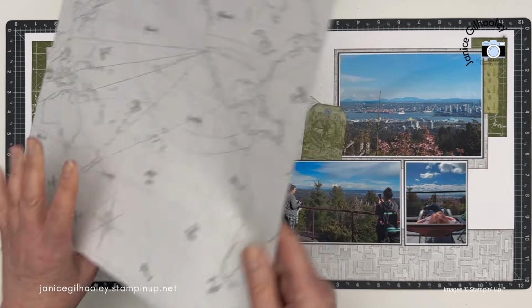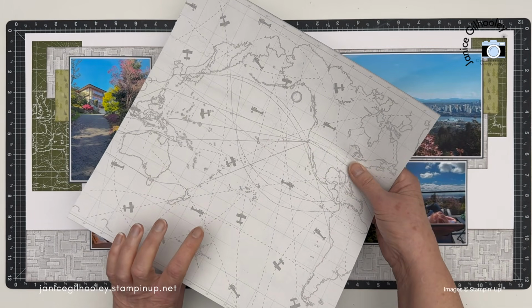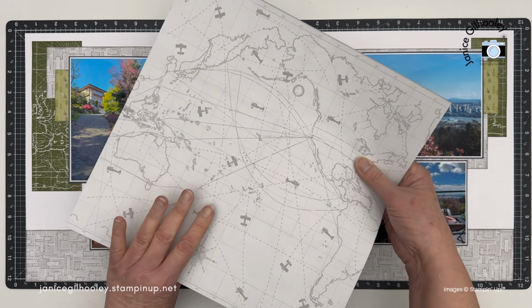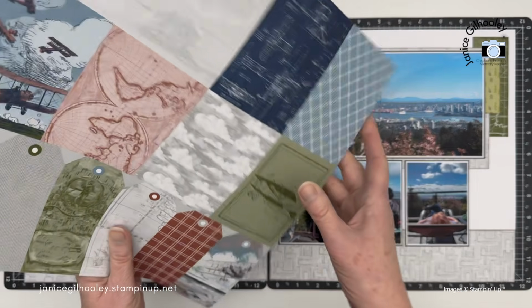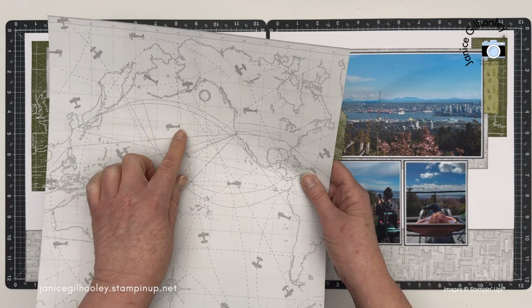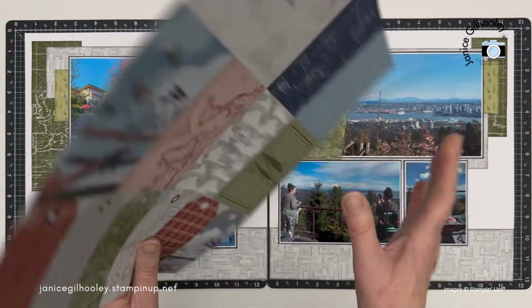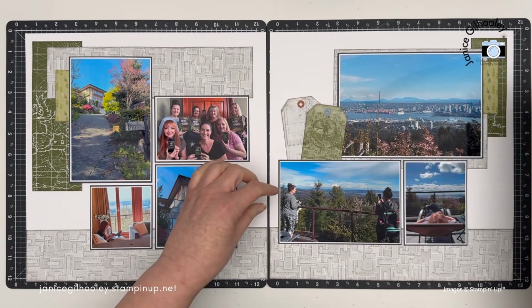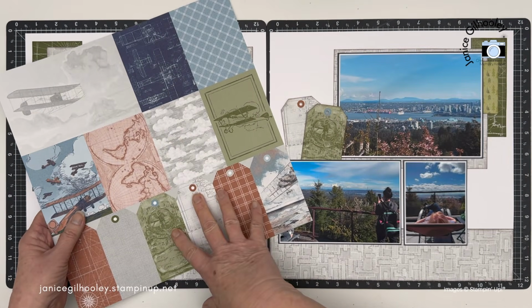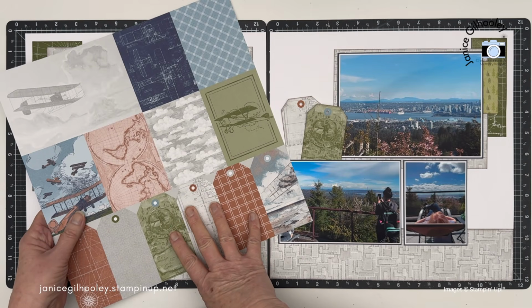And they are from the Take to the Sky pack. I'm a little bit sad that this one has disappeared from the store, so it's no longer available, but I know a lot of you have purchased this for your travels. Even though some of the papers have old-fashioned type planes here, it still works so well with the reverse side. And this has a whole lot of tags and cut apart pieces on here.